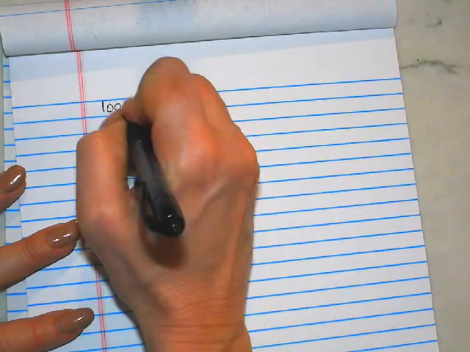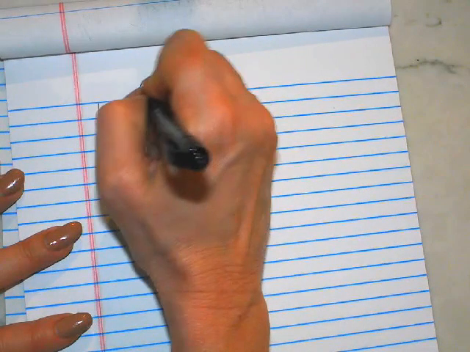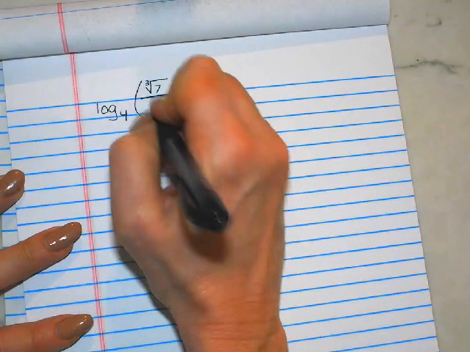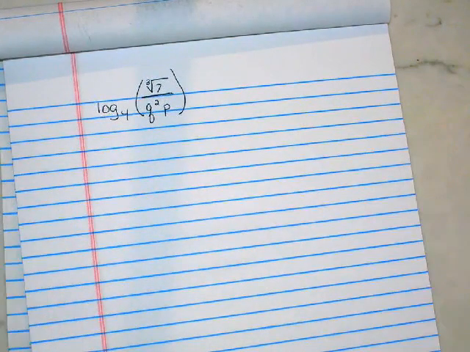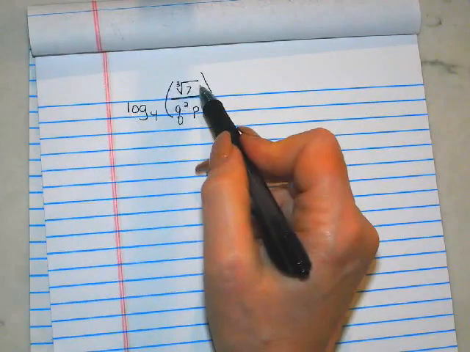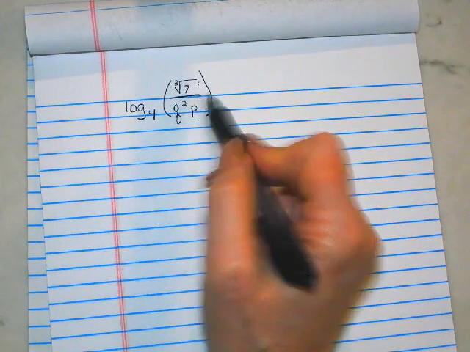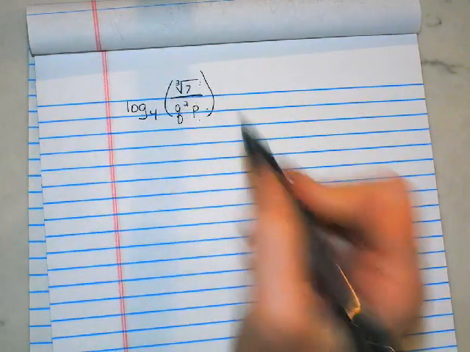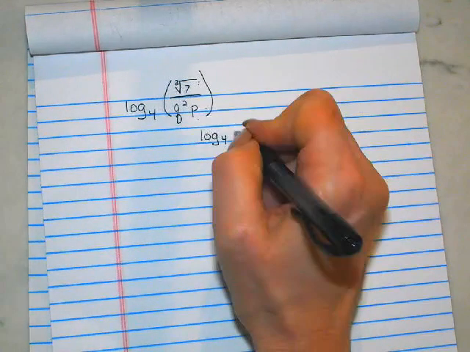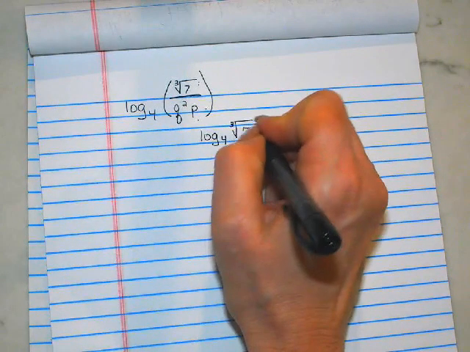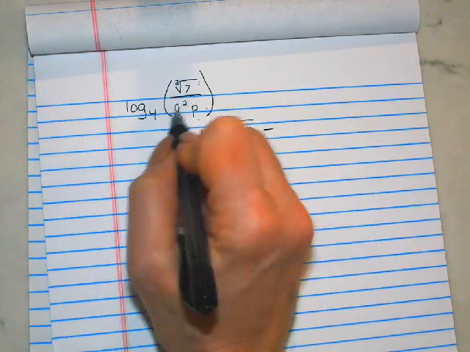Log, this is the doozy, ready? Log base 4 of the cube root of 7 over q squared p. Adios, míos. Okay, so we have a numerator, we have a denominator. So we know that this is going to be subtraction. So we'll start off writing it like that. It's going to be the log base 4. We're going to leave it like that for now. If you already know that you could change it, then that's fine.